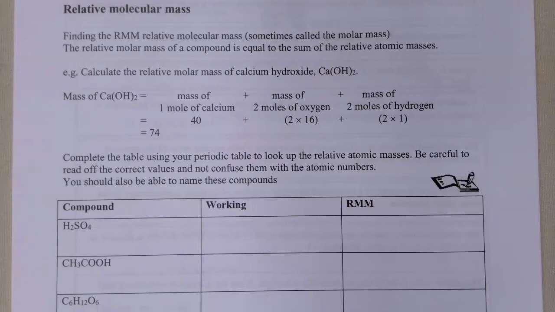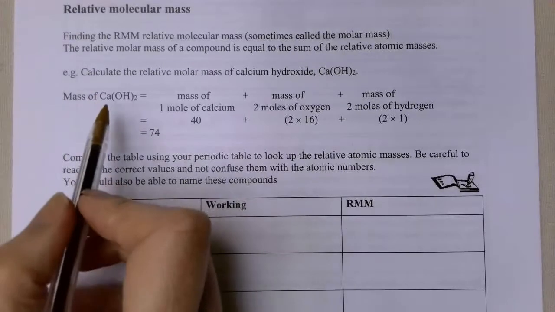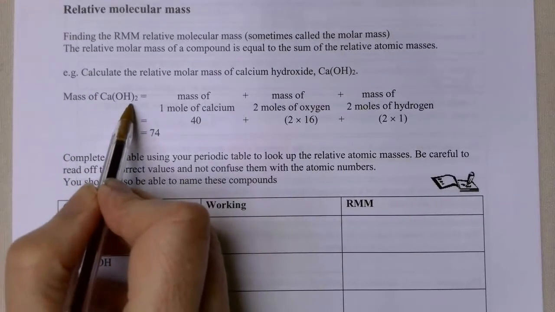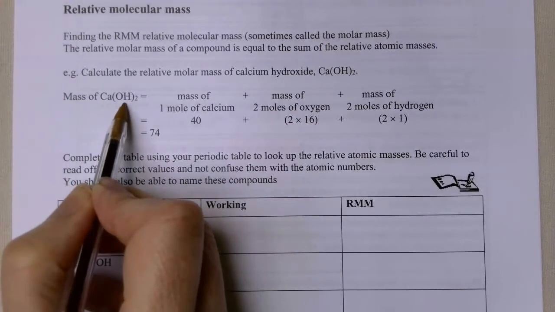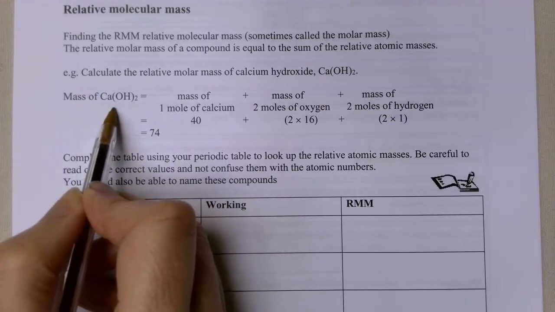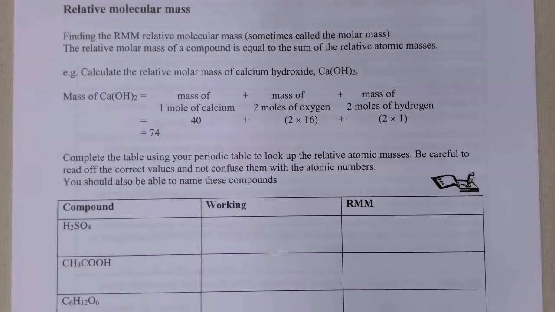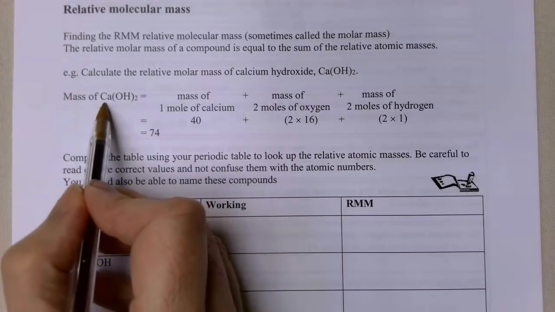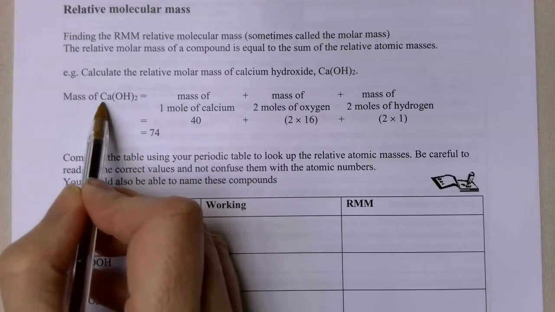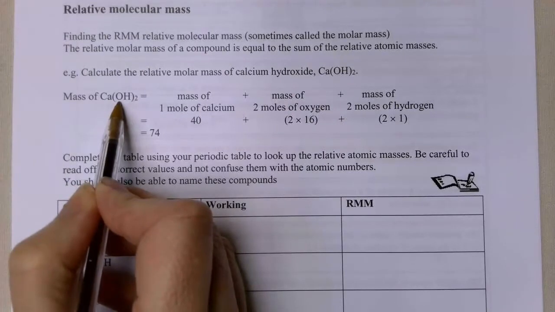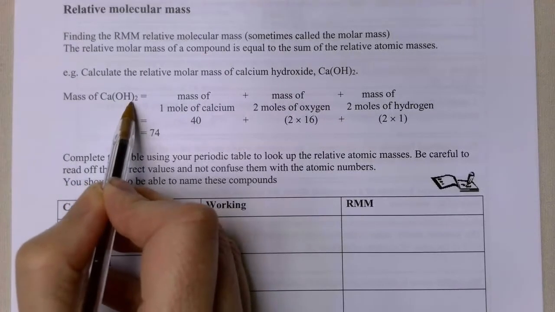We use our formula and our periodic table to work out the RMM. So for example here, calcium hydroxide. I know the formula because calcium is 2 plus and OH is 1 minus, so the formula here is Ca(OH)2. If you're struggling with working out formulas, I suggest you look at the first couple of videos on atomic structure again. But this is telling me I've got in every 1 mole of calcium hydroxide, I have 1 mole of calcium, I have 2 moles of oxygens because it's (OH)2, and 2 moles of hydrogen.